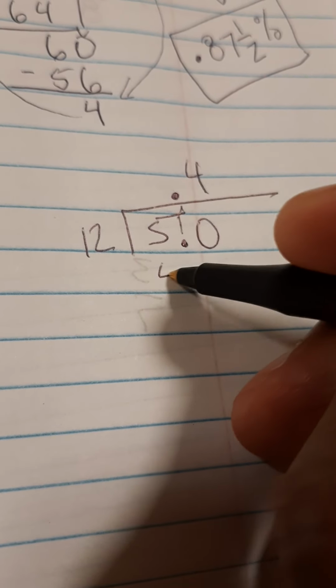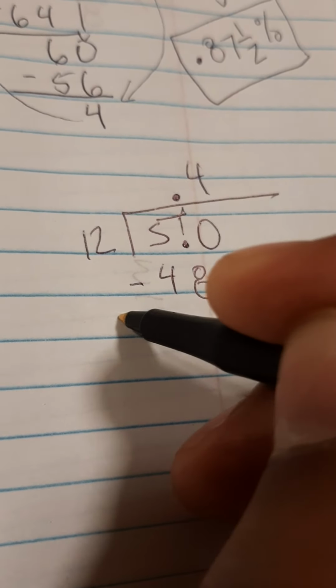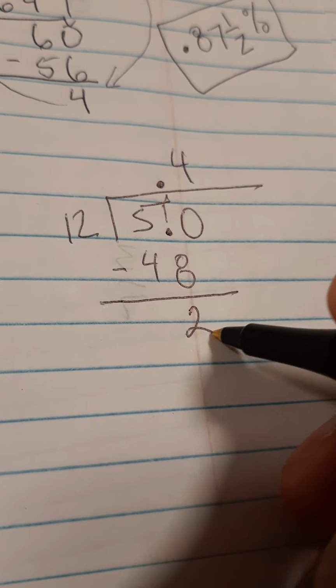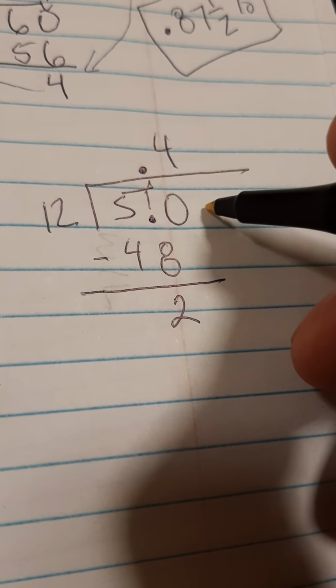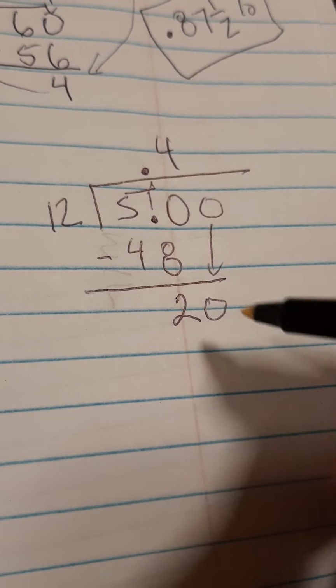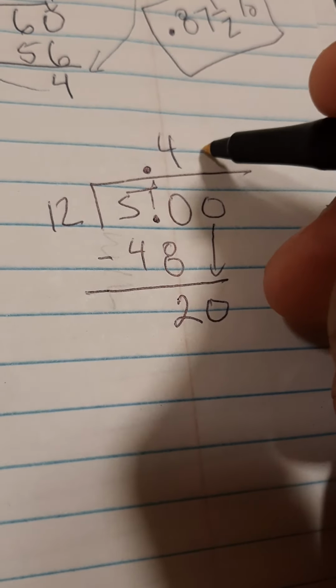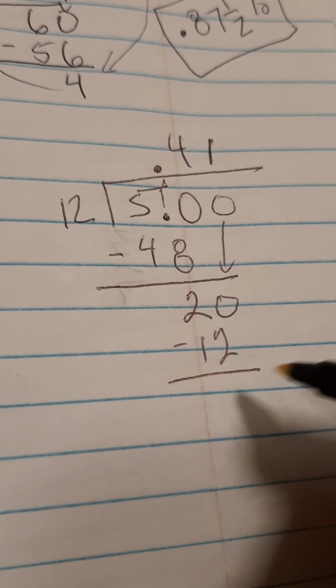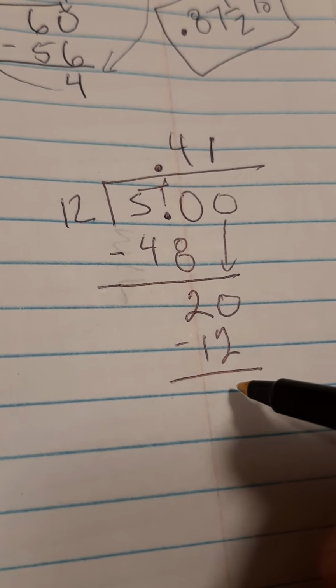Okay, 12 can go into 50 4 times. 12 times 4 is 48. 50 minus 48 is 2. I'm going to add another 0 and bring that 0 down. 12 can go into 2 only one time. 12 times 1 is 12. Do my subtraction. We're left with an 8.